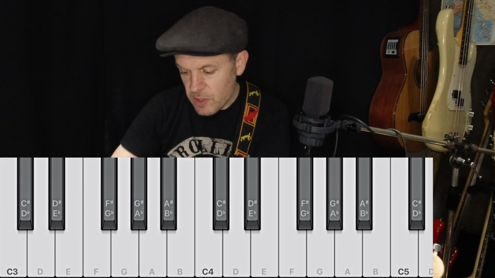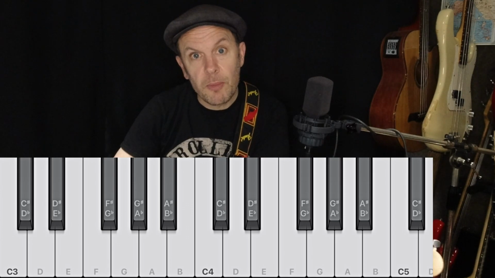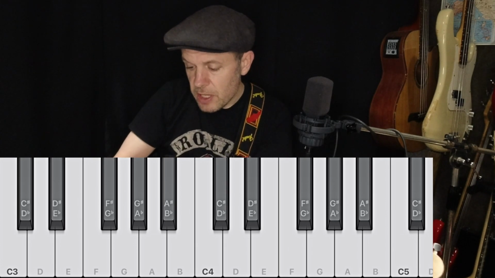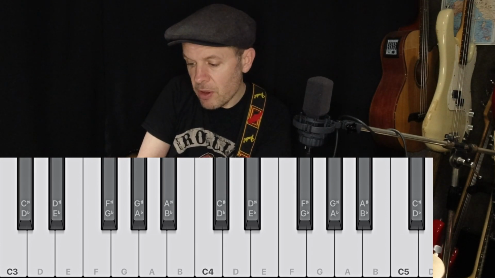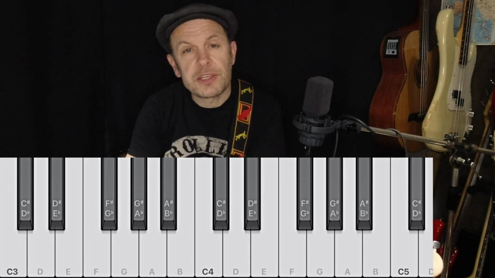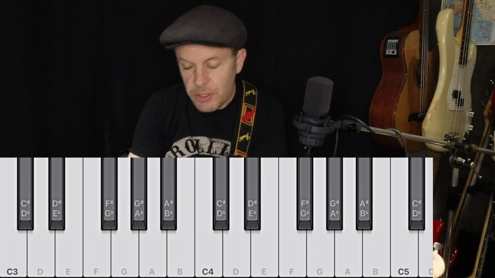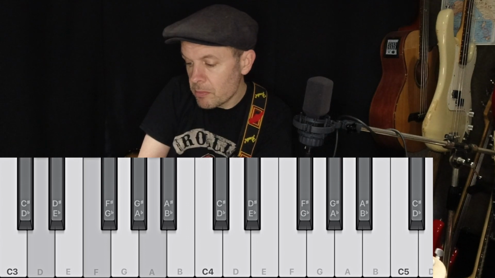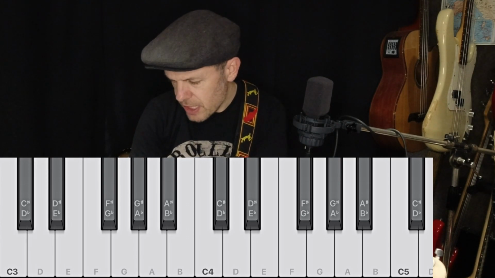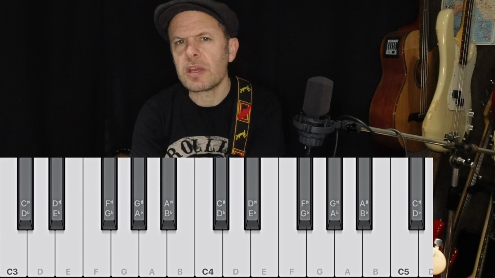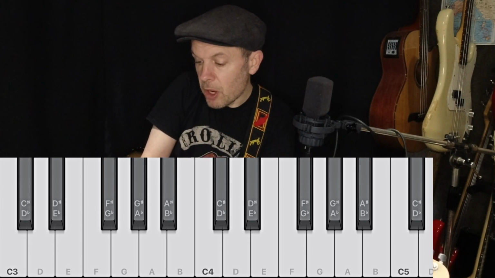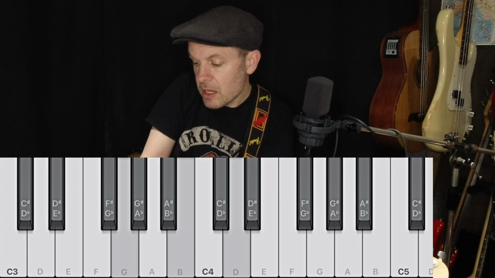Now, what happens with this is that we call C number 1, or the first degree of the scale. Now, what happens in a chord is that we have the first, the third, and the fifth note played together to give you C major. Now, chord 2 is if I move that shape all up by the same amount on the keyboard, I get D, F and A, which is the second, the fourth and the sixth degrees of that C major scale. So that gives me D minor. If I repeat this all the way up, I've got E minor next, and then F, and then G, and then A minor.